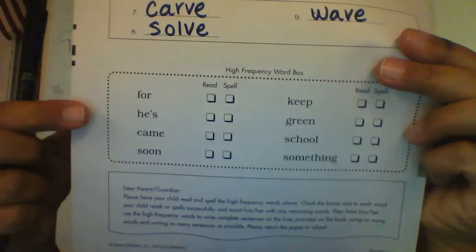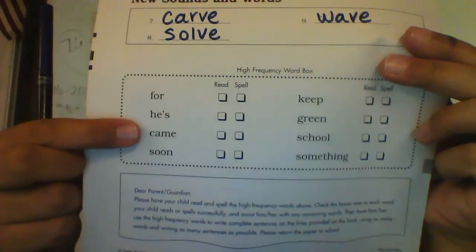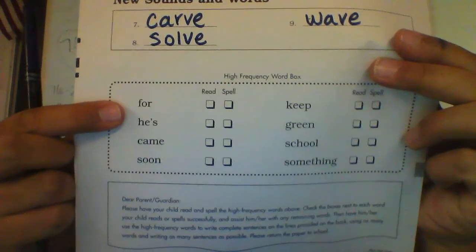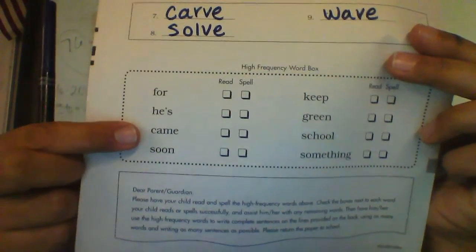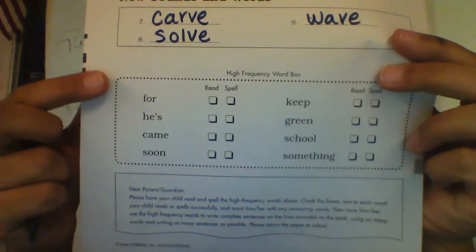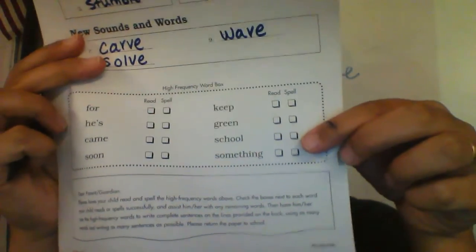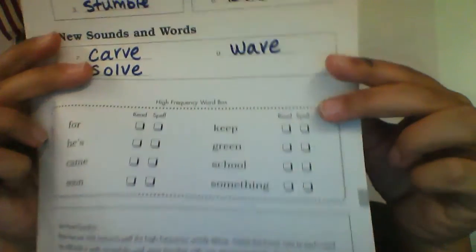Now let's read these words together. Check them off as we read them, okay? For. Let's read it together. For. He's. Came. Soon. Keep. Green. School. Something. Flip your paper over.